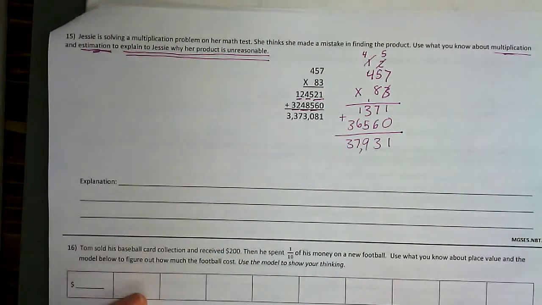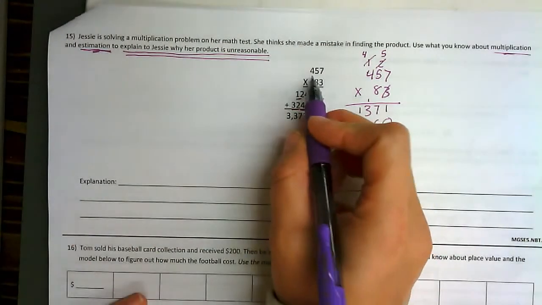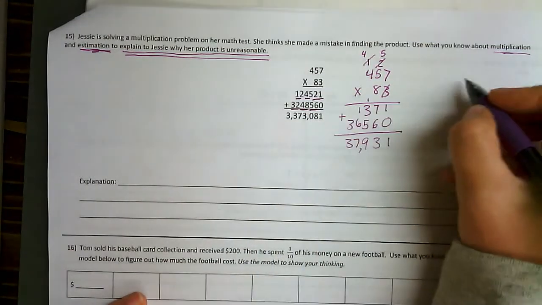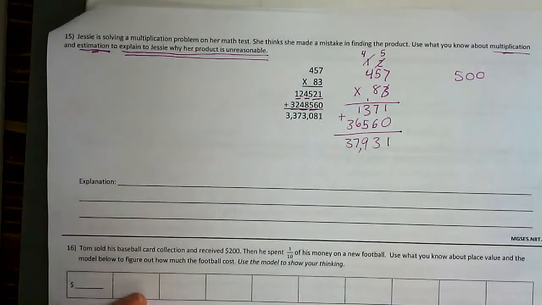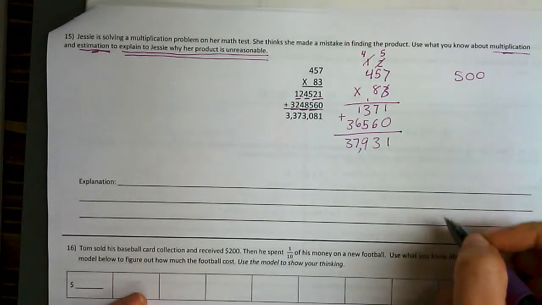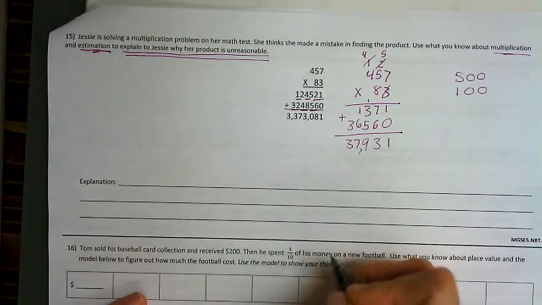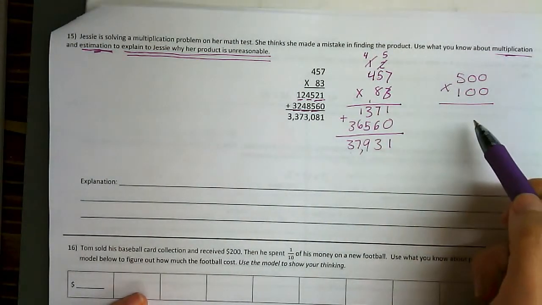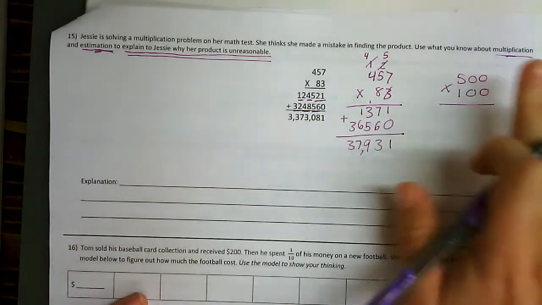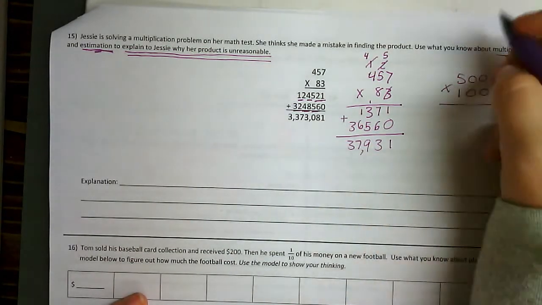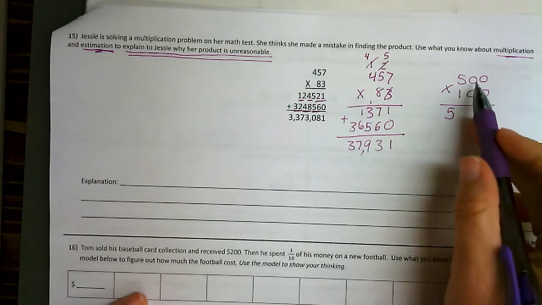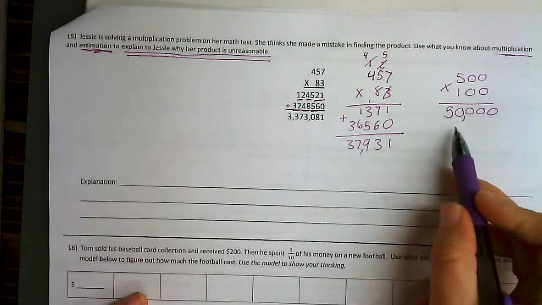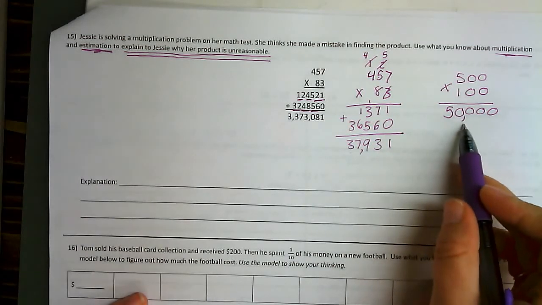And they also want me to use estimation. Well, if I use estimation, I'm going to round these numbers. So 457 can be rounded to 500. And 83 can be rounded to 100. And if I multiply together 500 and 100, well, I can do that really easy. And I can say 5 times 1 is 5. And then I can add my zeros, 1, 2, 3, 4. So my estimated answer is 50,000.